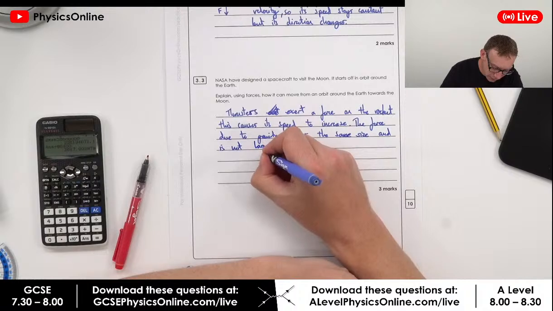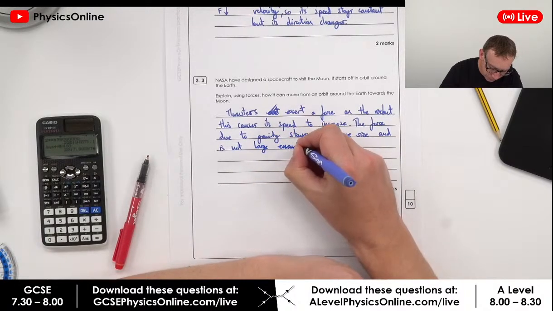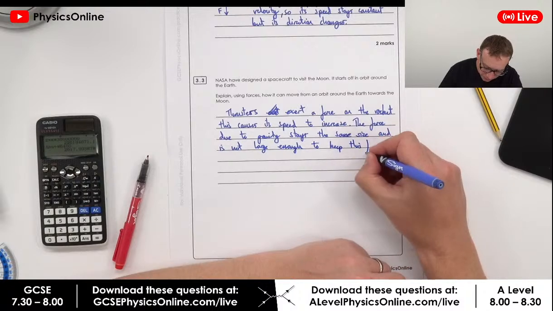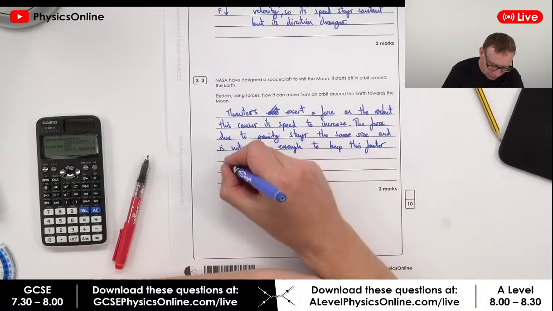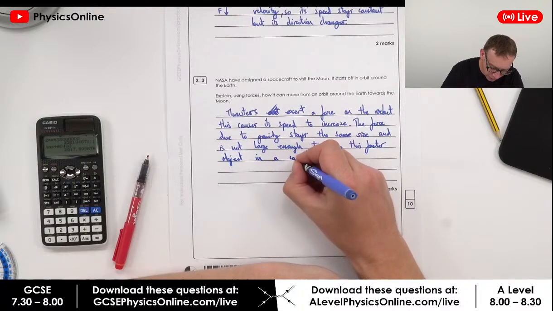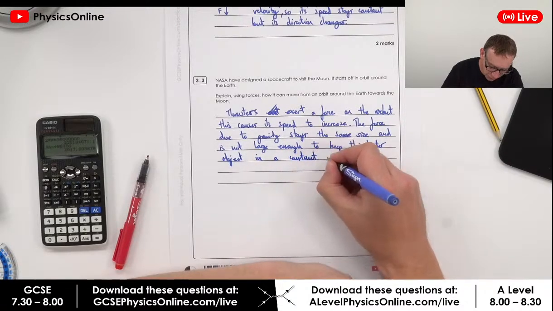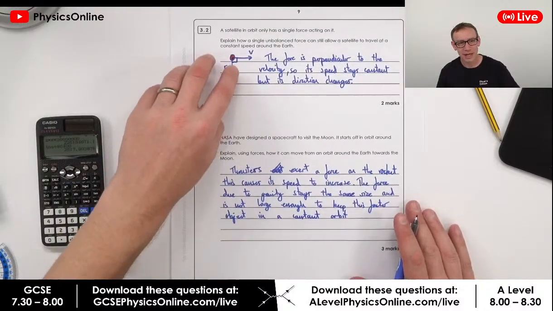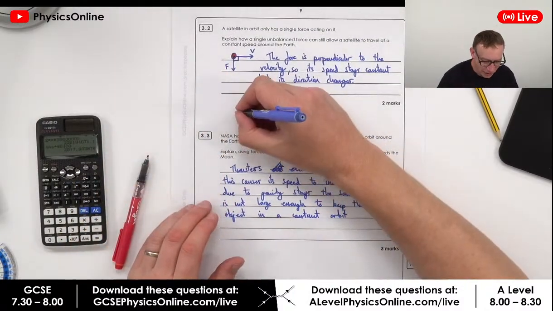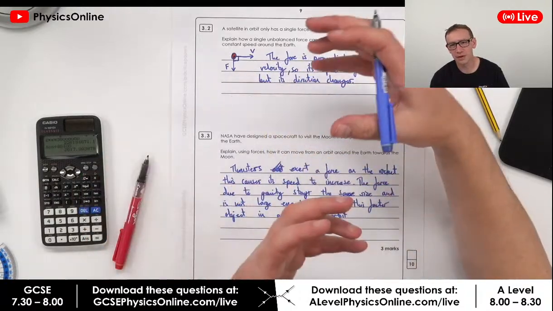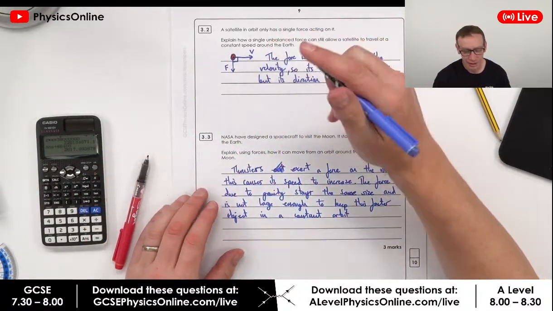And is not large enough to keep this faster object in maybe a constant orbit. Okay, so before we had this picture here, and basically this force provides a centripetal force which depends on how quickly that thing is moving.